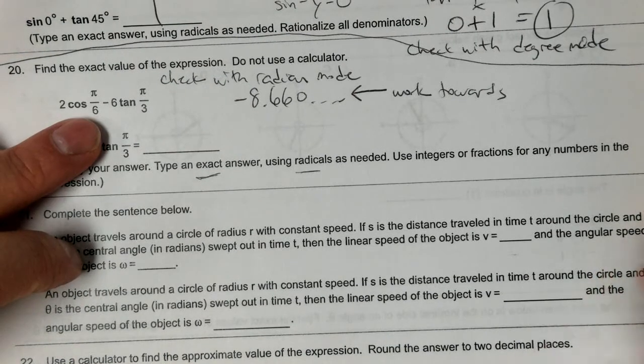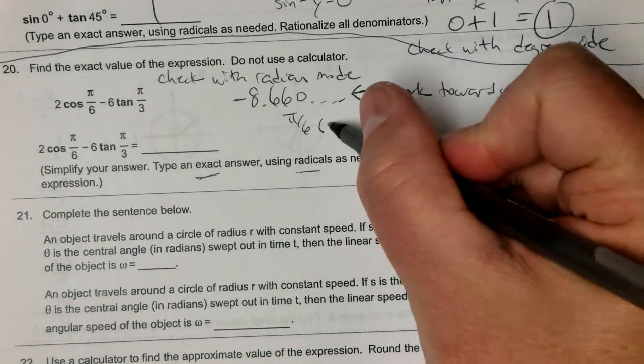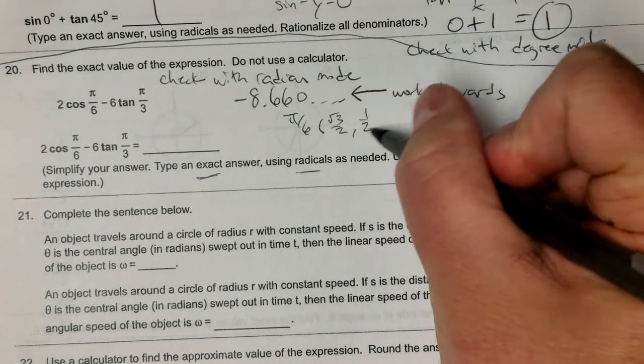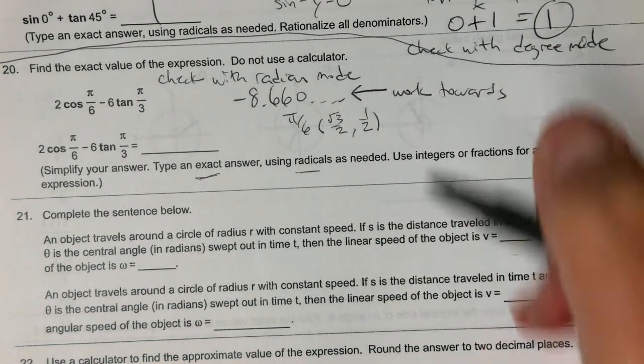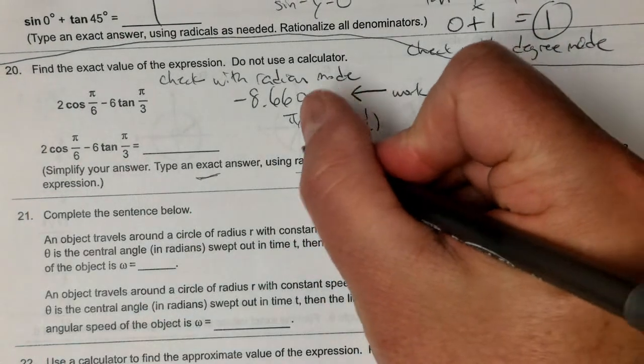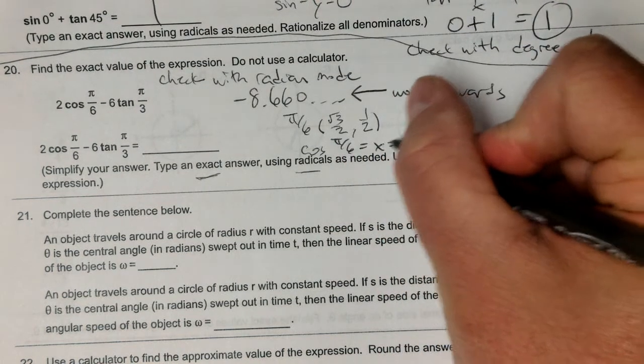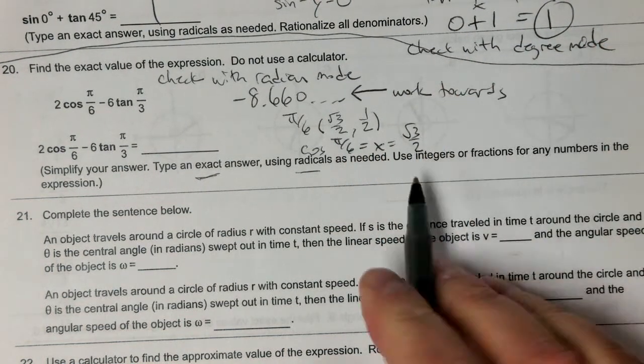So to start with, pi over 6 has the ordered pair square root of 3 over 2 comma a half. And so cosine of pi over 6 would be the x, which is the square root of 3 over 2.